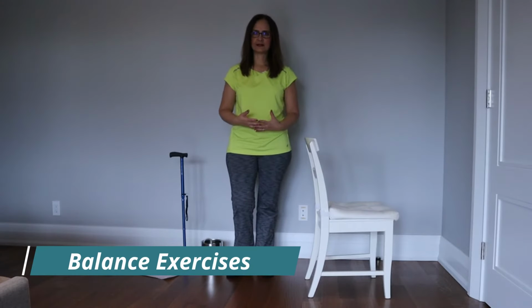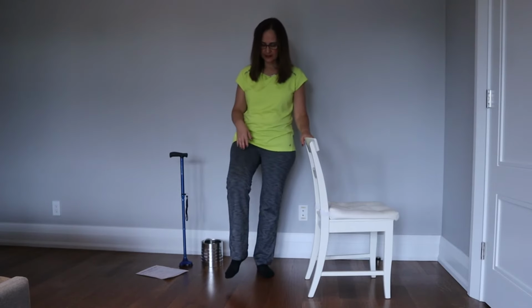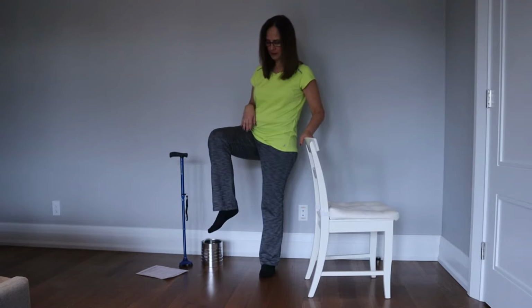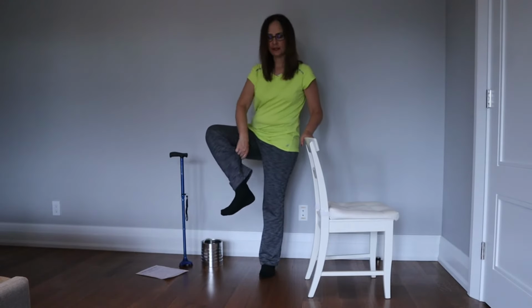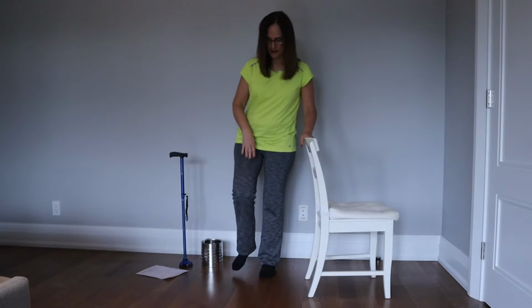So now for the balance exercises, again, this is so important. The person loses balance because their foot is always dropped, it's always weak, they can't do this, so they may lose their balance because the muscles are weak. So it's really important to do.